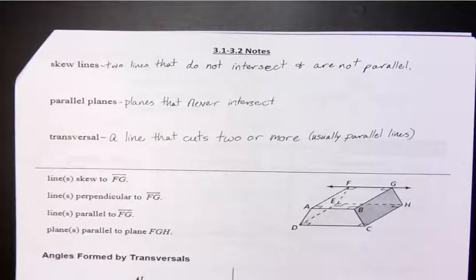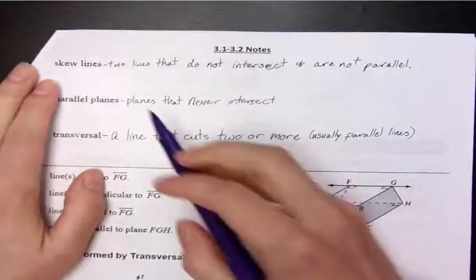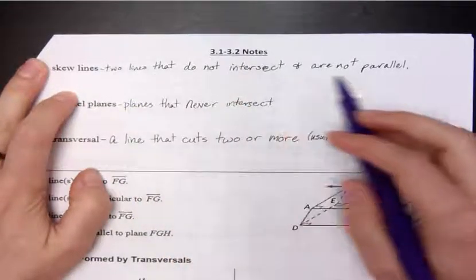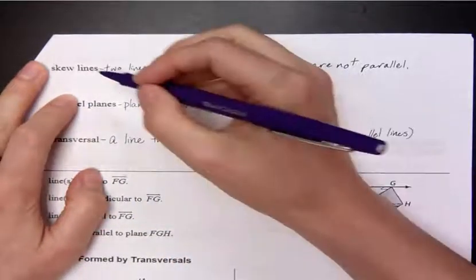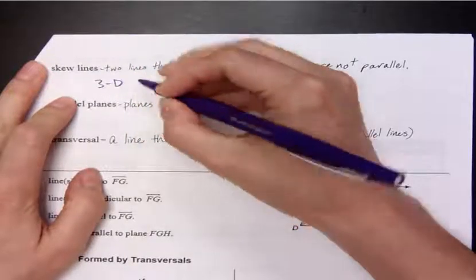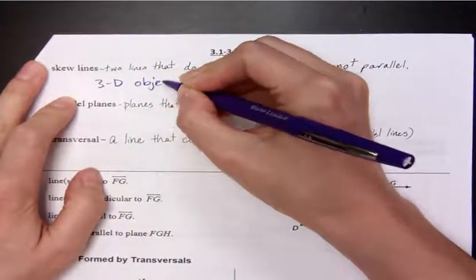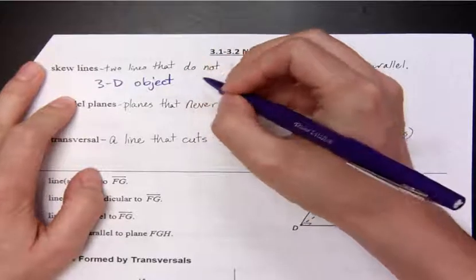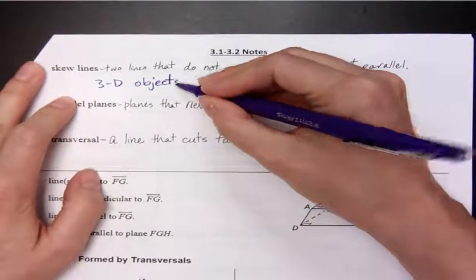Okay, so we have some definitions already written for us here. Skew lines are two lines that do not intersect and are not parallel. Those appear when we have 3D objects, because if it's only 2D, they're going to either be parallel or eventually intersect.